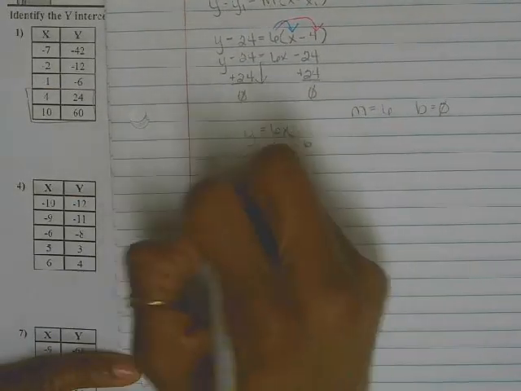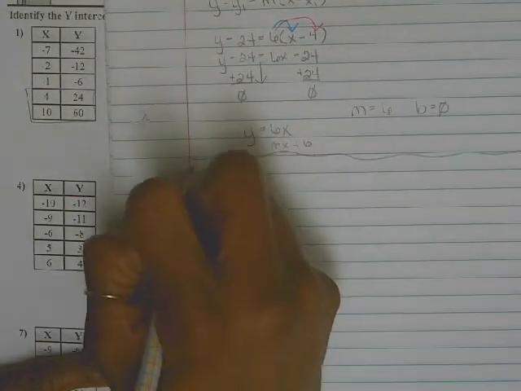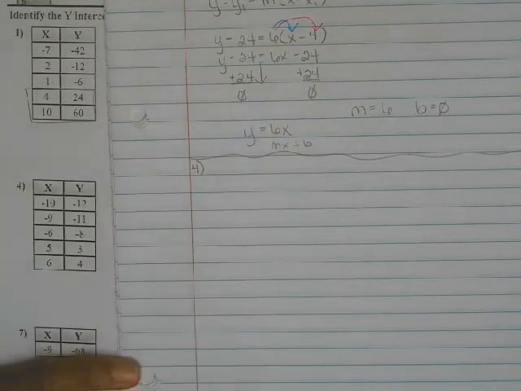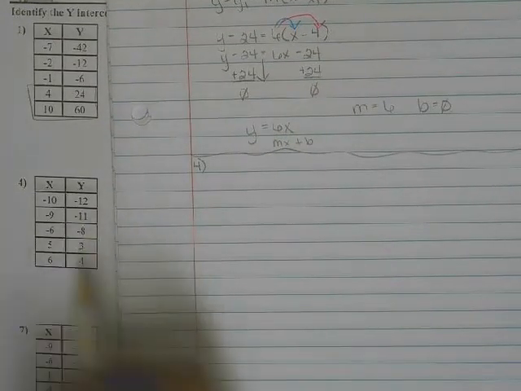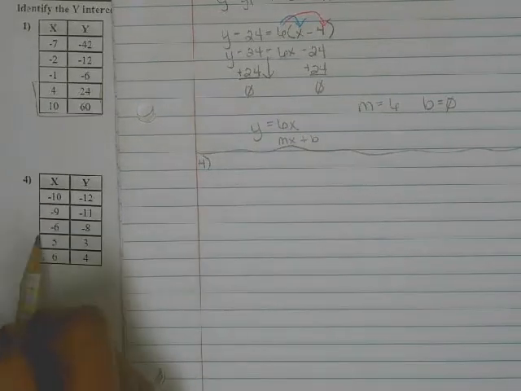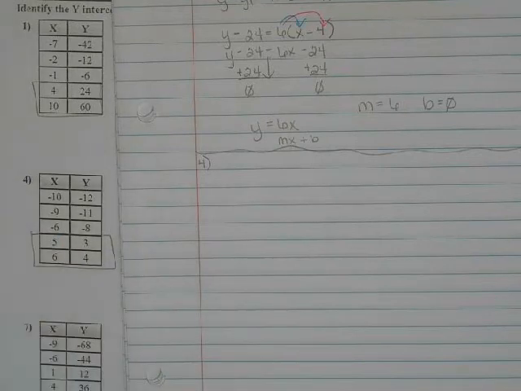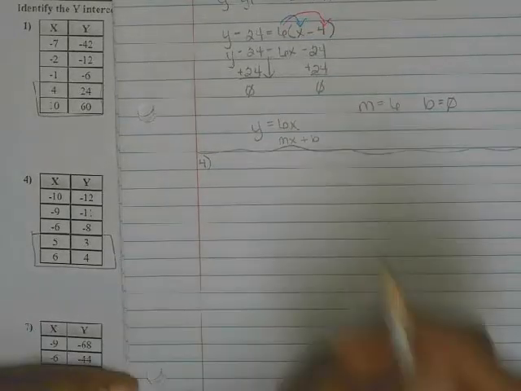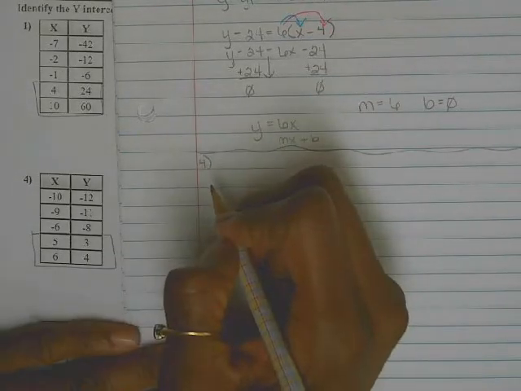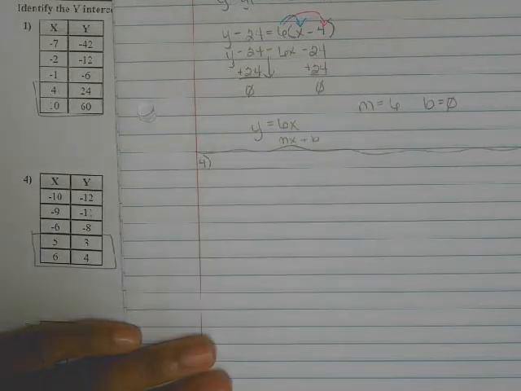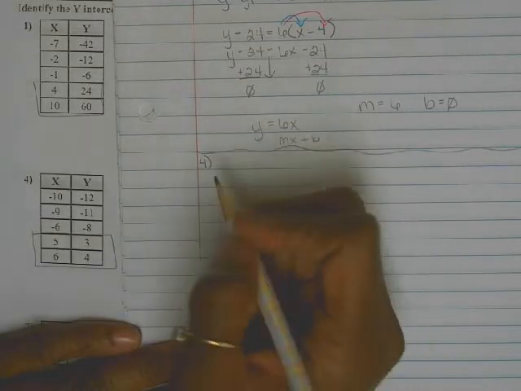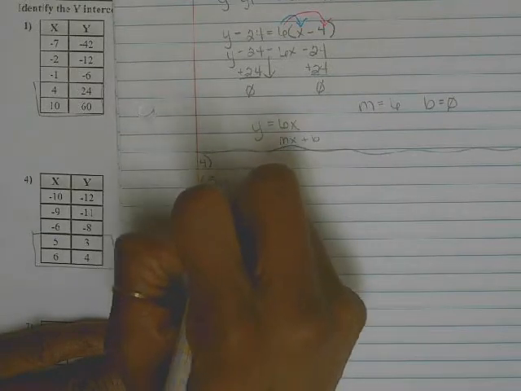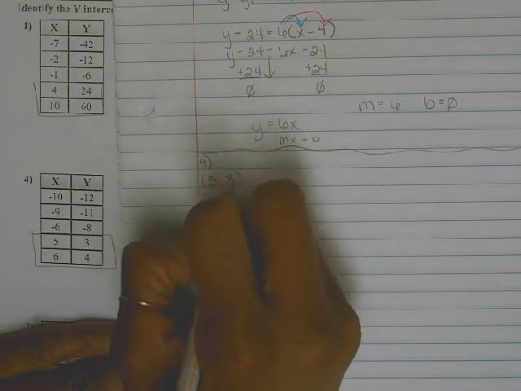All right, so let's take a look at number 4. So I'm going to just scoop my paper up to number 4. So again, if I try to look at my change in y and my change in x, it's not consistent. If it's consistent and you can get your slope, go ahead and do it that way. But the ones that I pulled, it wasn't. So I'm going to have to go ahead and do that y2 minus y1 over x2 minus x1. So I'm going to do 5 and 3, and I'm going to use 6 and 4.